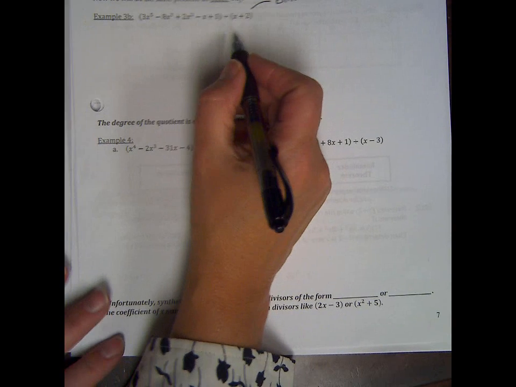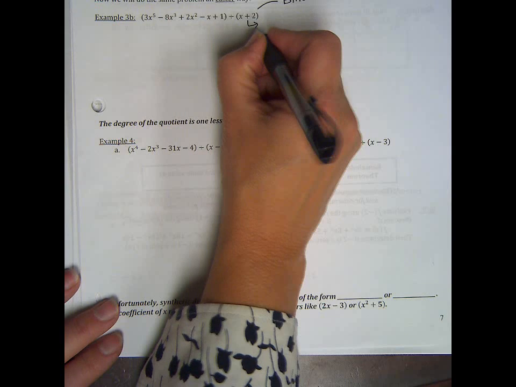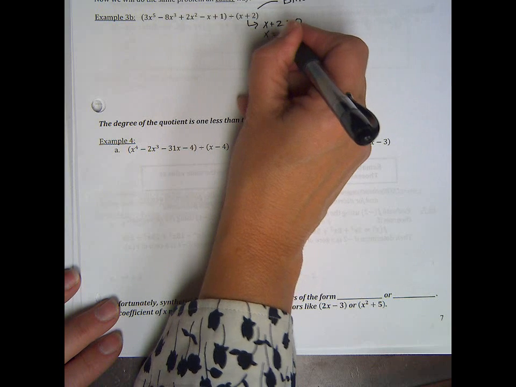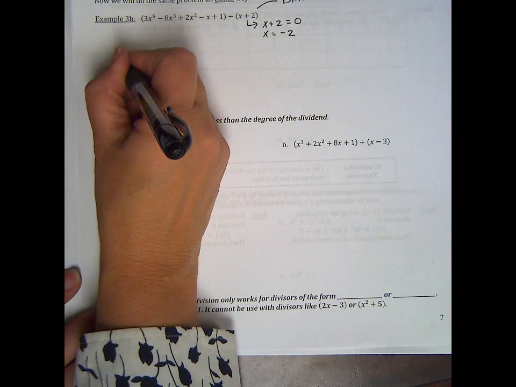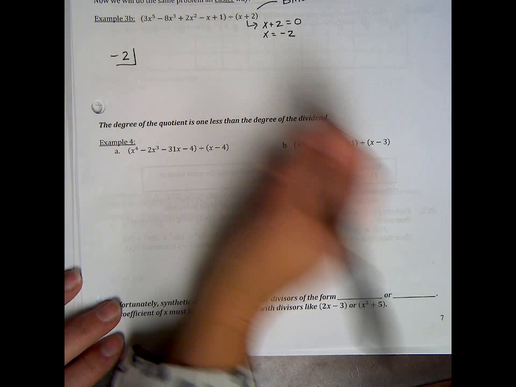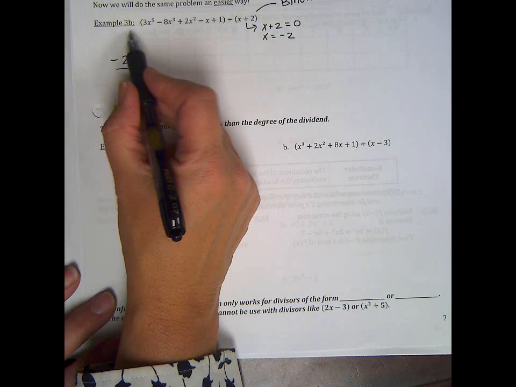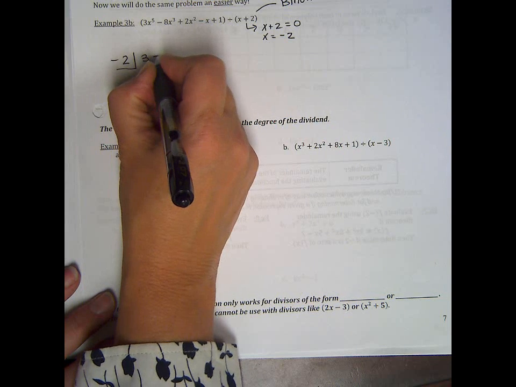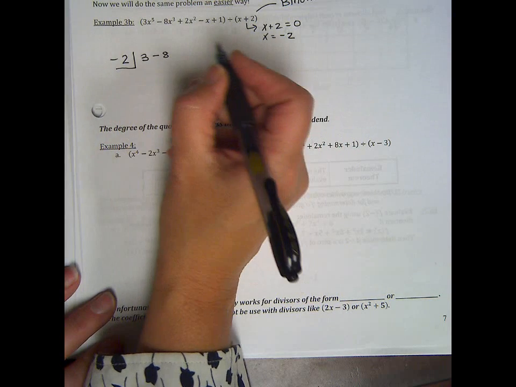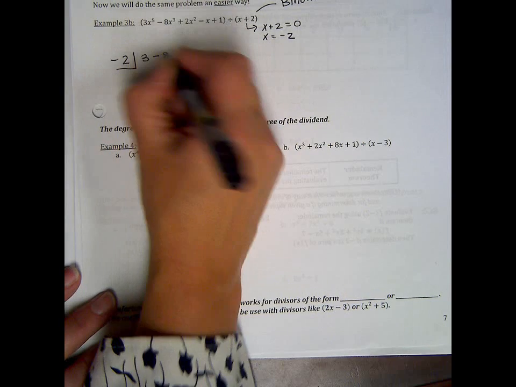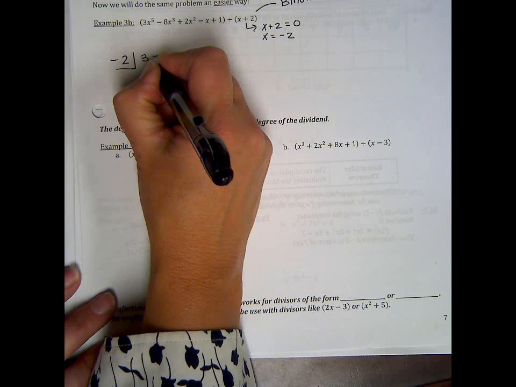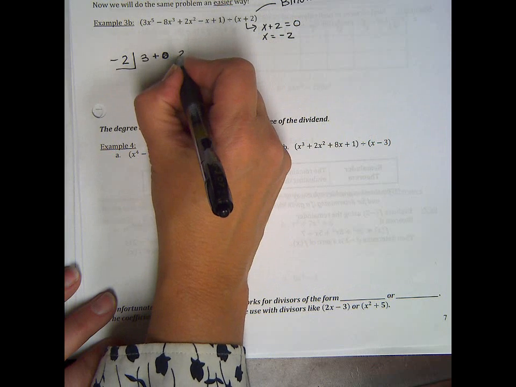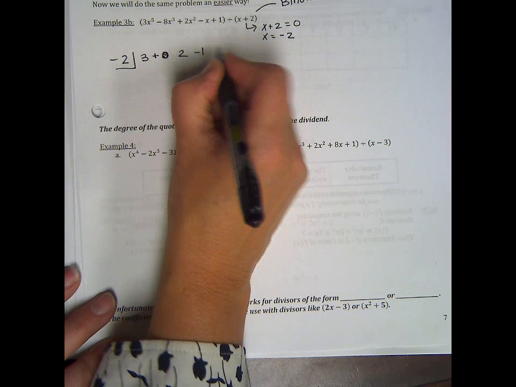So you remember this from last year. You're going to take what makes this equal to 0, which is negative 2, and that's going to go on the outside of the synthetic division. Then I'm going to take the coefficients of all of these things, which is 3, negative 8. Oops. Remember, I skipped an x to the fourth, so you got to put in a 0 if there's an x to the fourth, so it's not negative anymore. So a 3, a 0, a negative 8, a 2, a negative 1, and a 1.